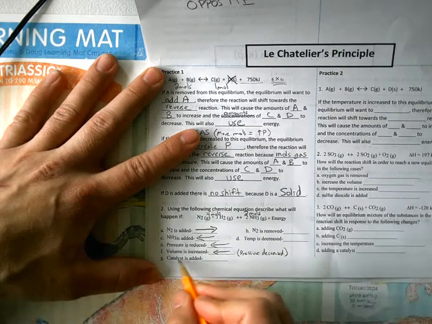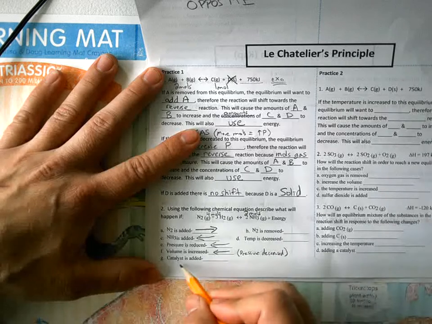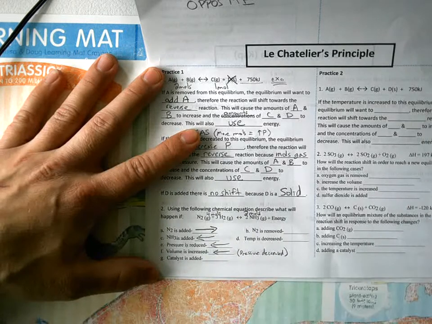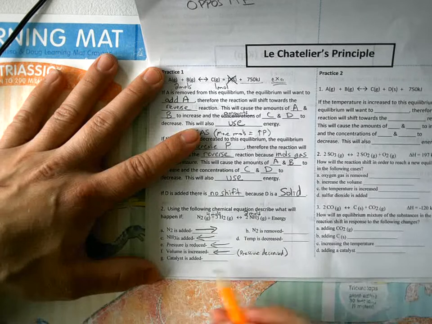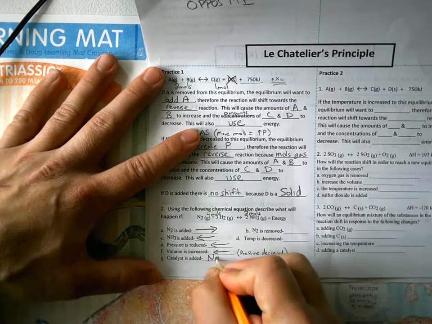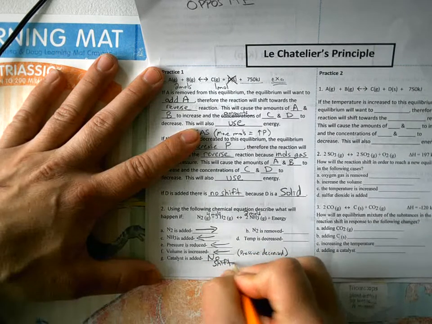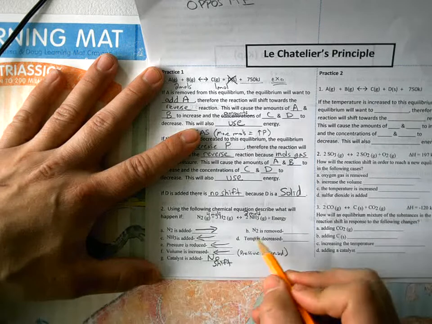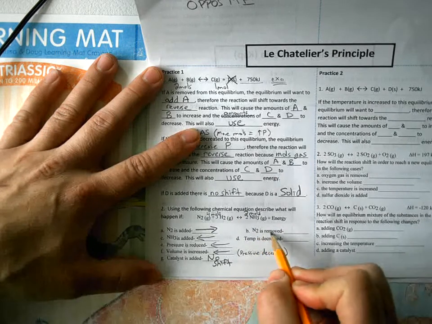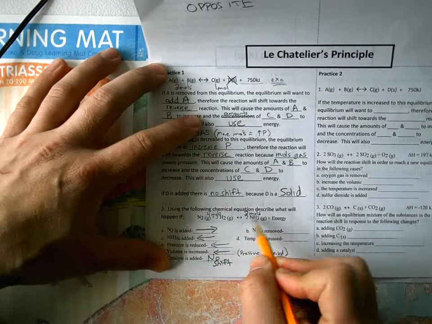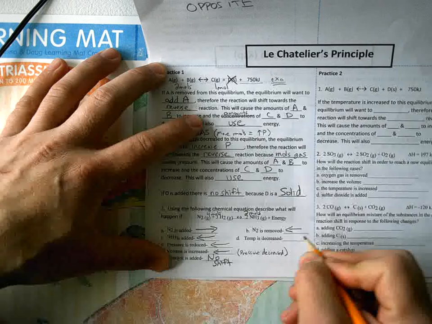Catalyst. Now we haven't talked about this, but we're going to talk about it now. A catalyst will speed up the chemical reaction, but it's going to speed up both the forward rate and the reverse rate. So there will be no shift when a catalyst is added. What's the opposite of N2 is removed? N2 is added. If you want to add N2, you shift left.